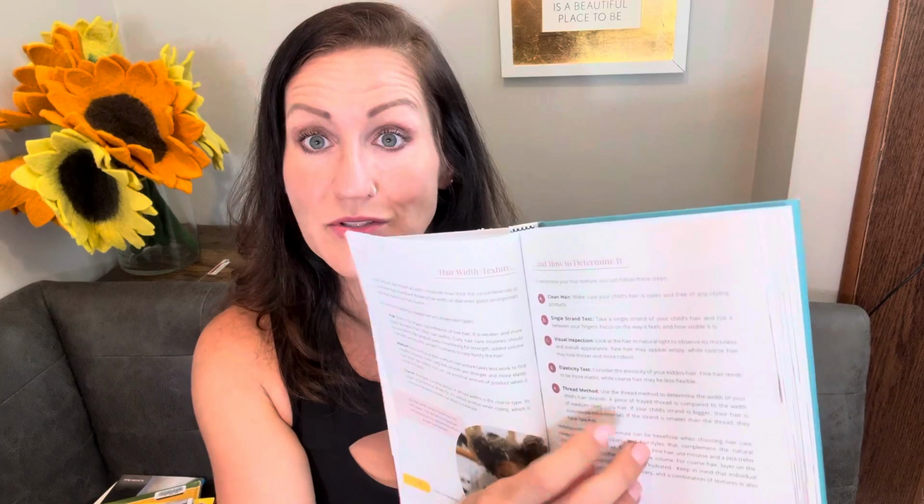I give a tip in this one before we get into how to determine the hair width and texture. Hair width plays a factor in cuts and styles. The texture is important for helping you determine which length to maintain. So again, your child's haircuts are going to look different depending on their texture, their density, their width. All of those things play a factor on which haircut and style truly will look best for your child.